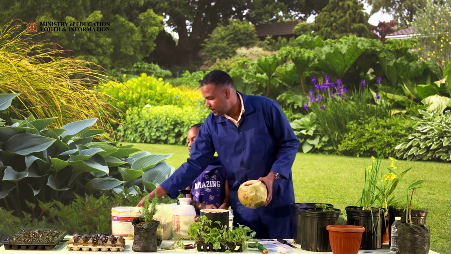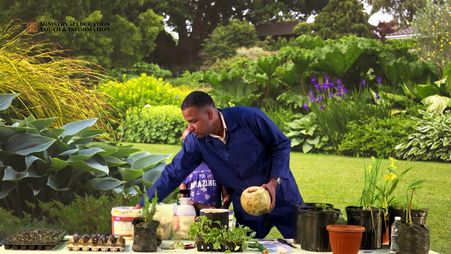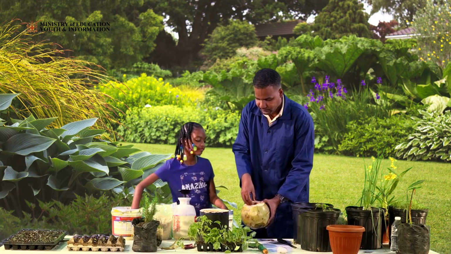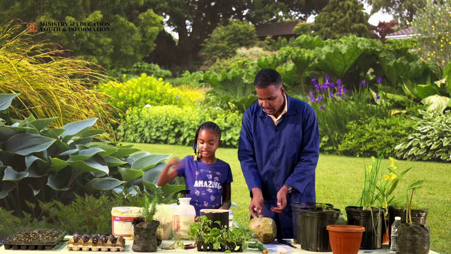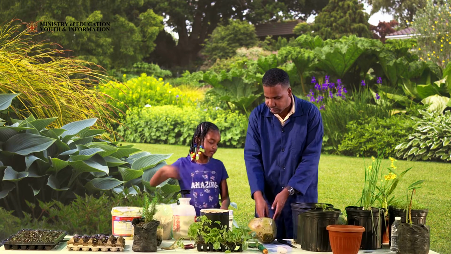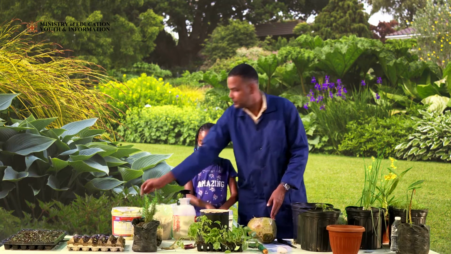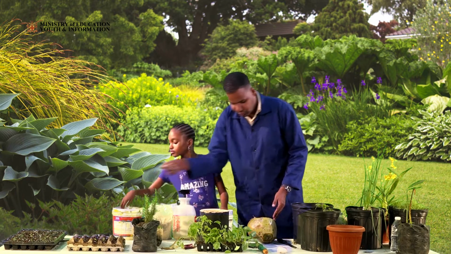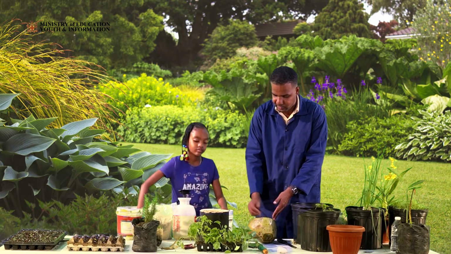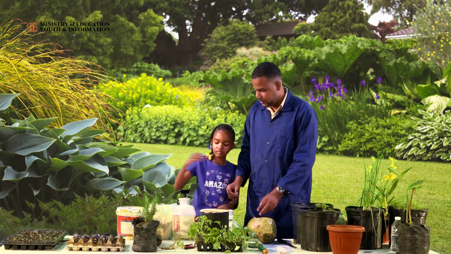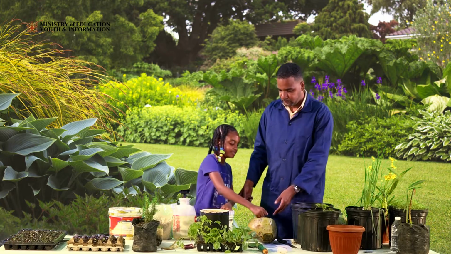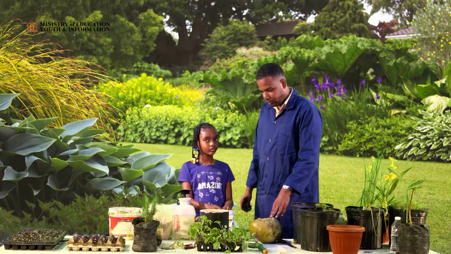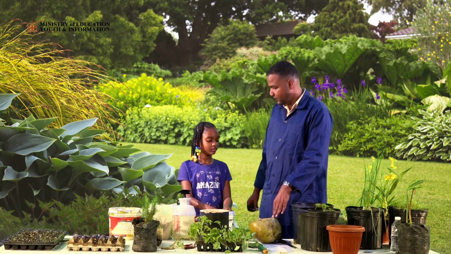So before we fill it with soil, let us put some gravel in there, some stones. Now the stones will help with the drainage and to ensure that the plants are not waterlogged. So we don't want the roots to rot. So we're going to place some stones in there. Then we're going to put some soil. All right. Good job.